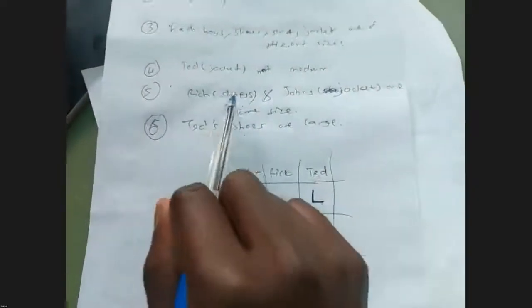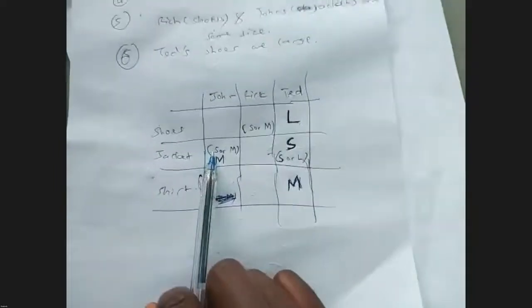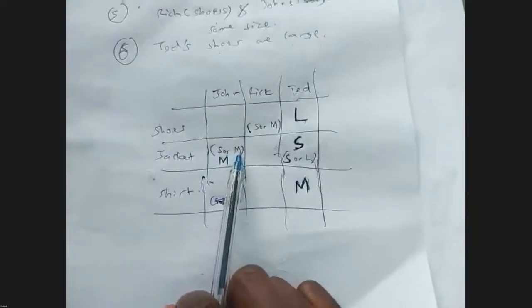Yeah. Then they have said Ricky's shoes have the same size as Johnny's jacket. So when you come to Johnny's jacket, it has to be also small or medium. When you look at this row, it already has small, but here I've said small or medium. That means you are left with medium.